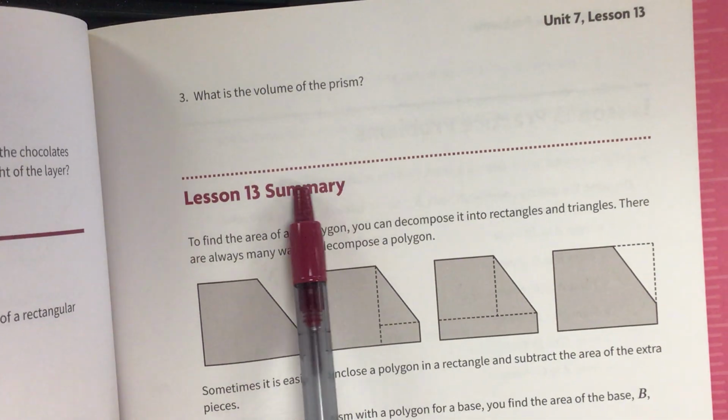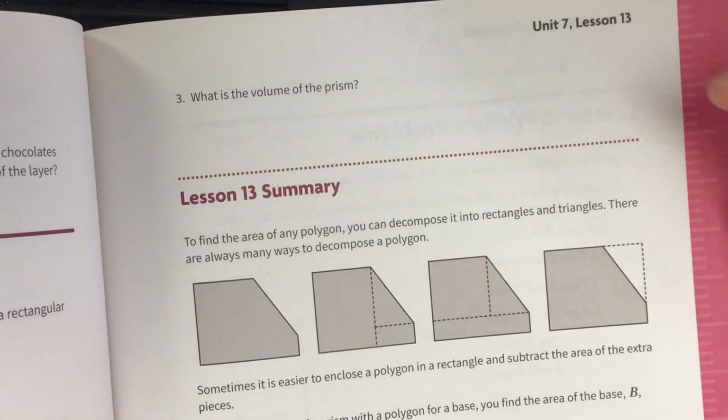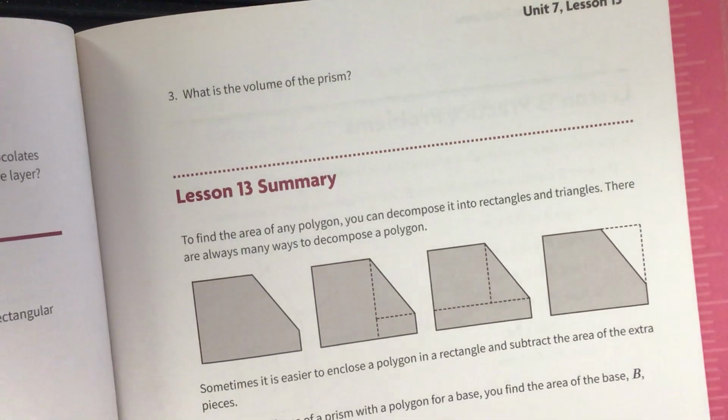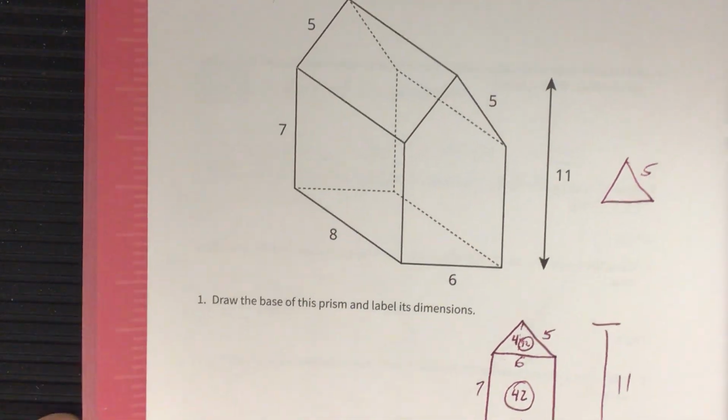All right, 54. Now, the importance of getting that base right, just like on today's warm-up: if you get that wrong, you have no chance to get the volume, because it's area of the base times the height. So be extra cautious on the base. You need that number.